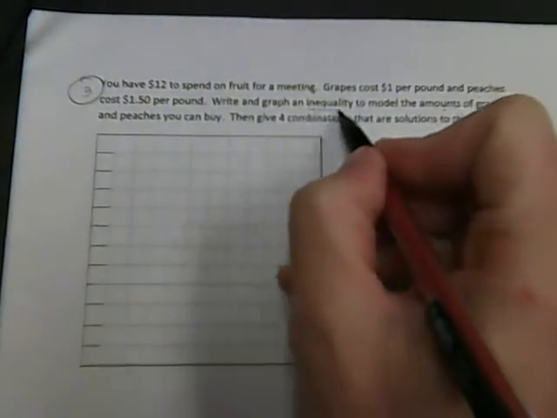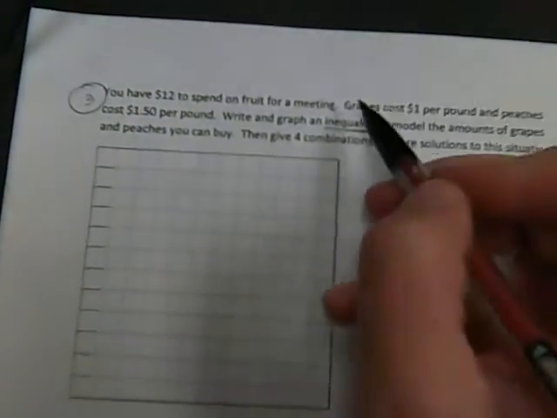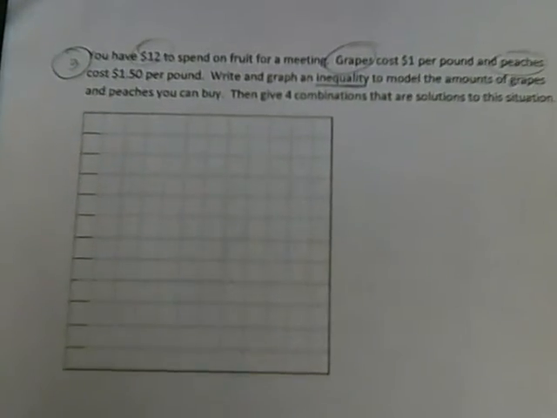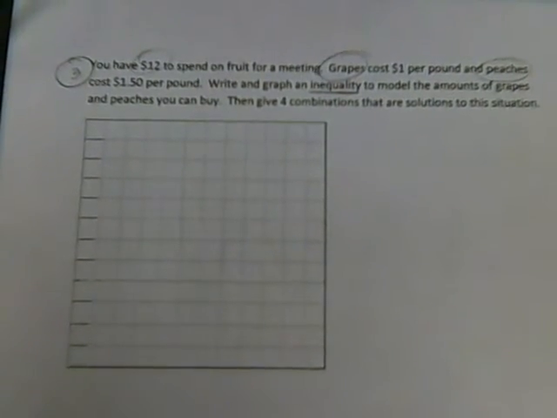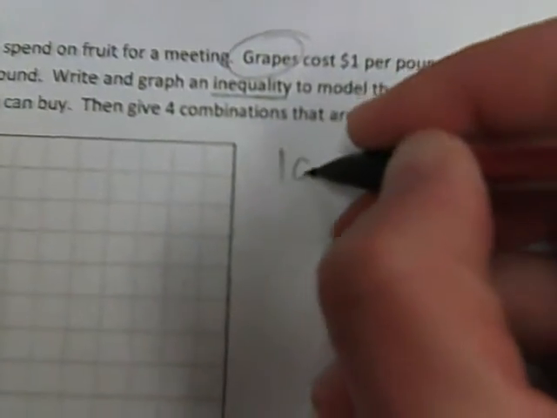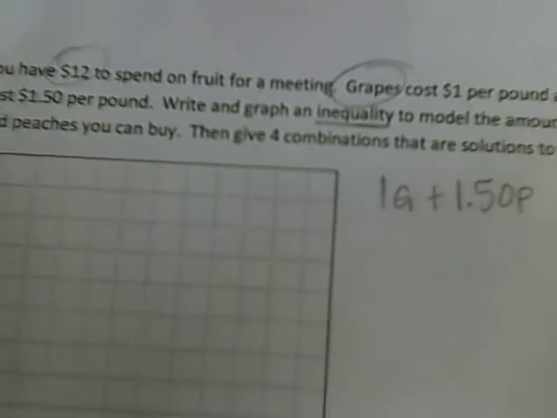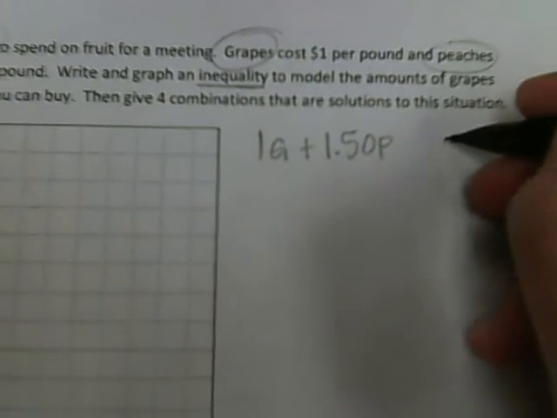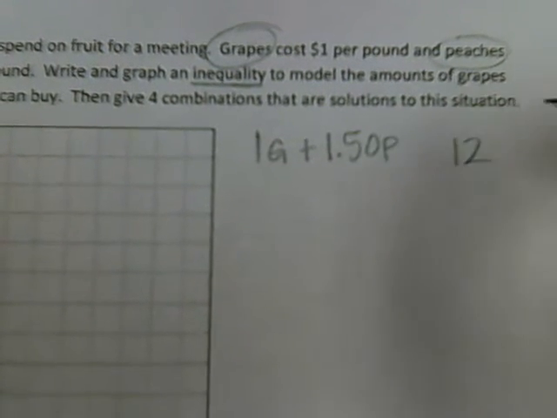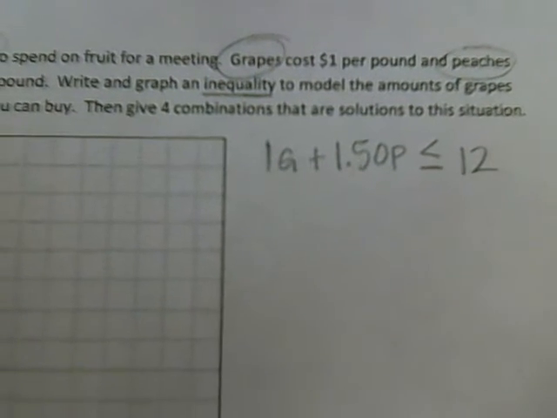Now, keywords here, inequality, so I know I have to use an inequality symbol. I also see 2 types of something. I have grapes, and I have peaches, and I have a total right here. So that tells me this is going to be cover-up method, no contest. So I have $1 for my grapes and $1.50 for the peaches, and I have $12 to spend, so we have to think about the inequality symbol. If I have money to spend, I can't spend more than that. I can only spend less than, or I could spend all of it, so or equal to.